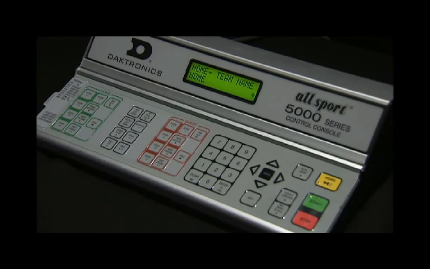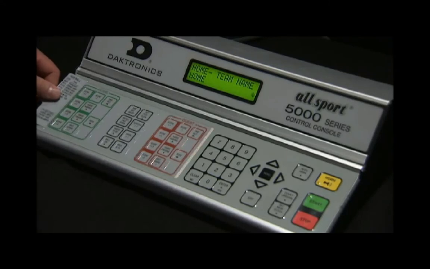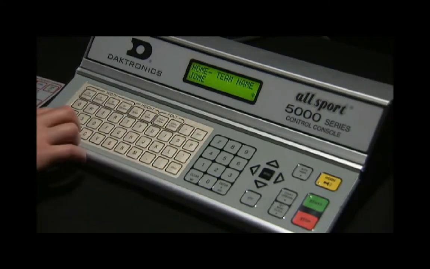After selecting yes, home-team name will appear on the LCD screen with the second line flashing on the first letter of the team name. You will see at the end of the line the asterisk is also blinking. This is to let you know to accept the change. Enter yes needs to be pushed after the name is entered.